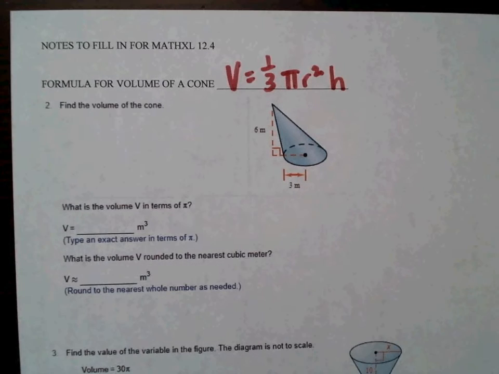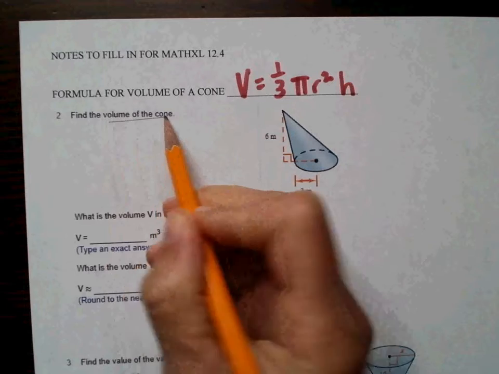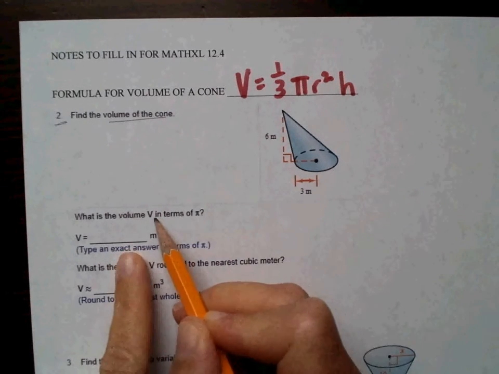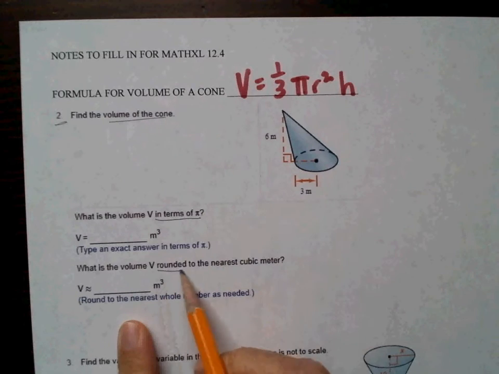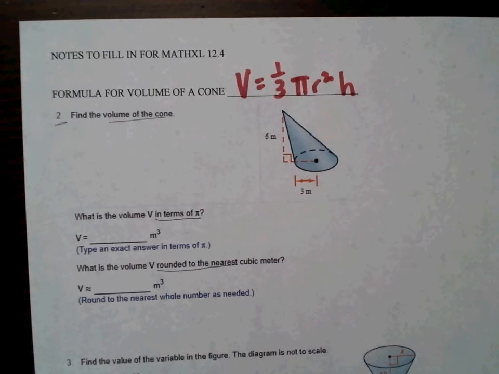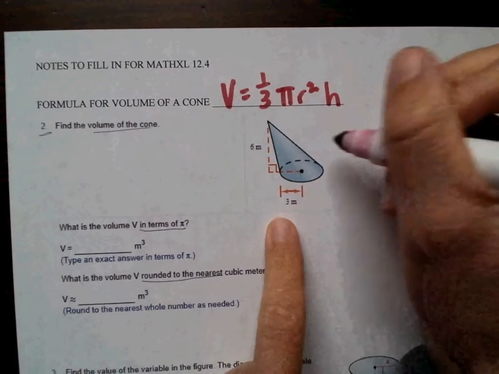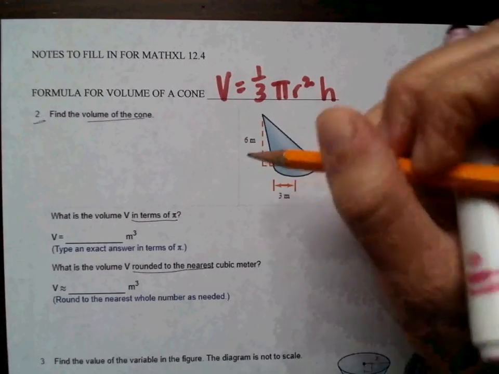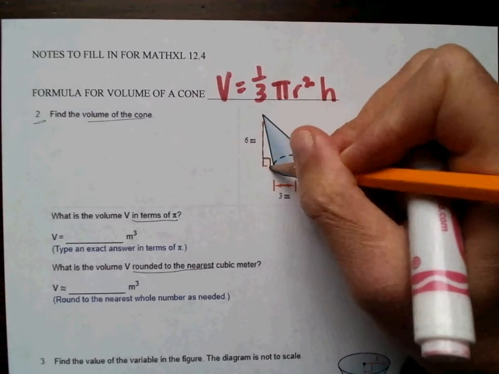All right, so here's how we're going to fill this one in. It says find the volume of the cone. This is like number 2 on Math Excel. What's the volume in terms of pi? And then we're going to round it to the nearest cubic meter. So here's our picture, and this one is slanted a little bit, but we can still see that this is our height right there. So our height's going to be 6.